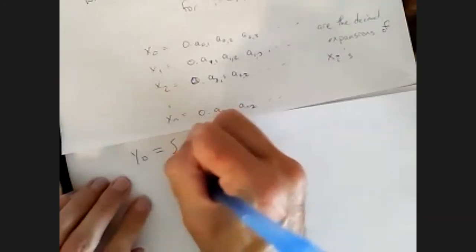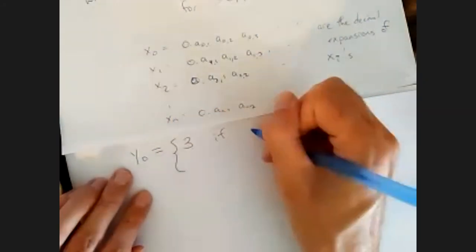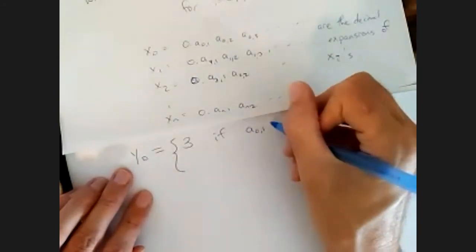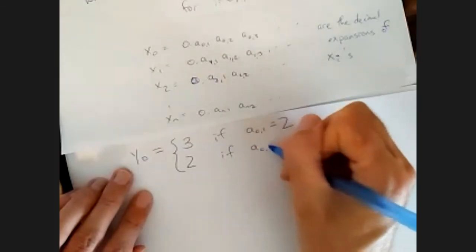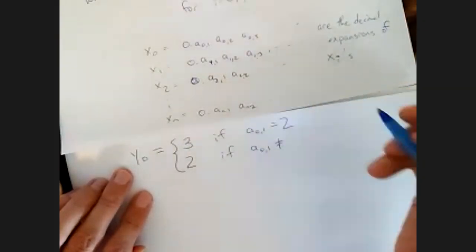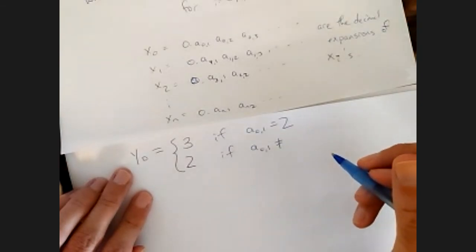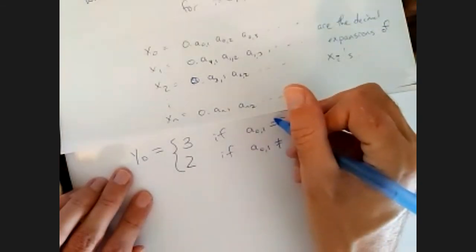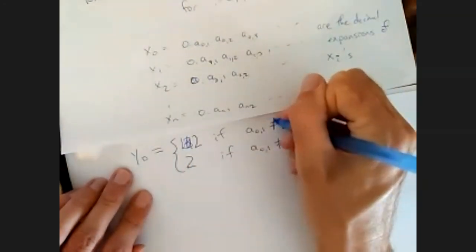Okay. Now I want to construct a new decimal. So let's put y0 to be either, sorry, I guess it should be 2 if A01 is not equal to 2.